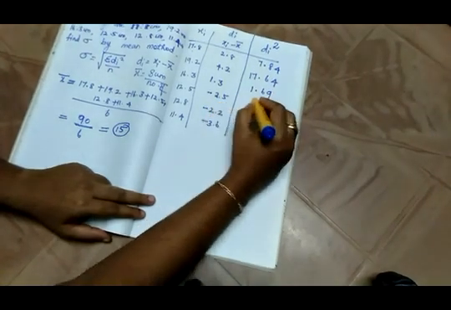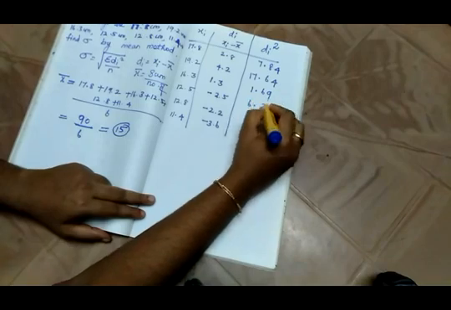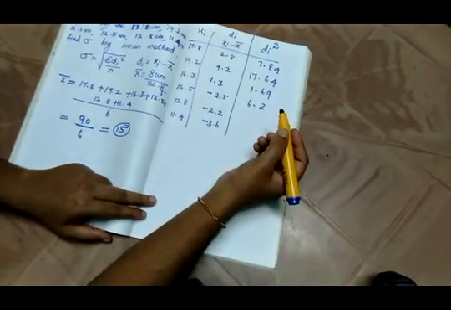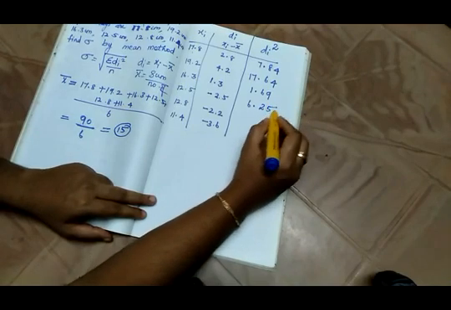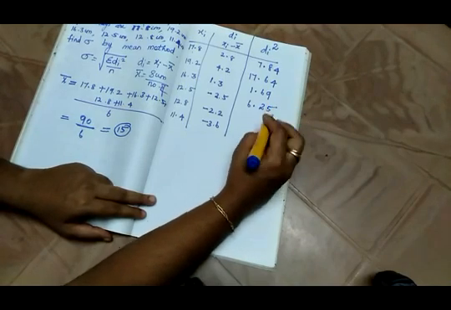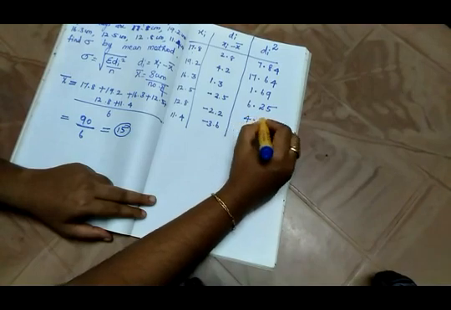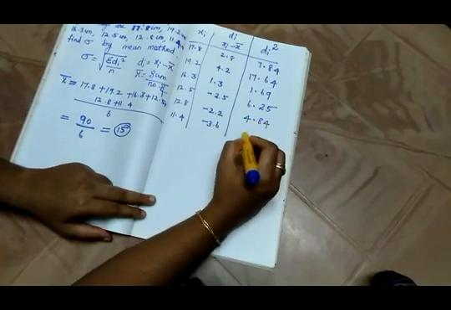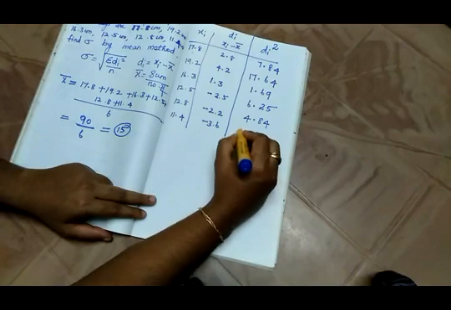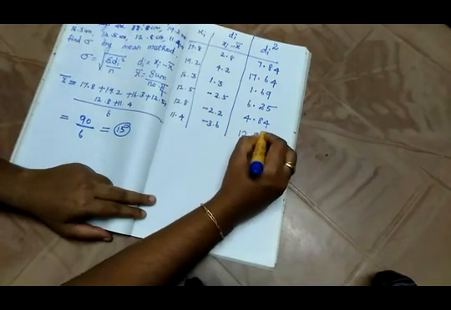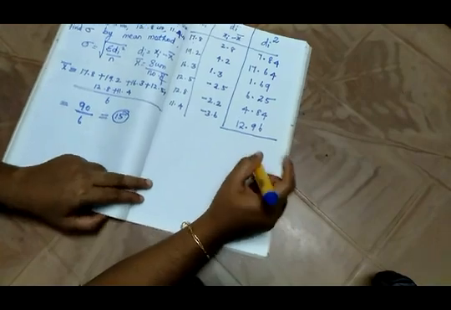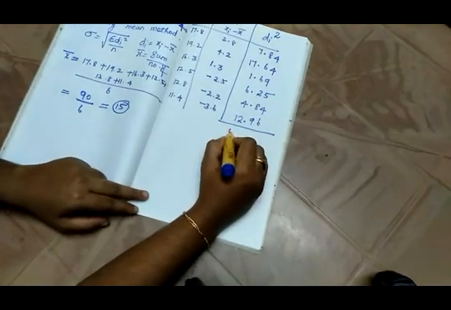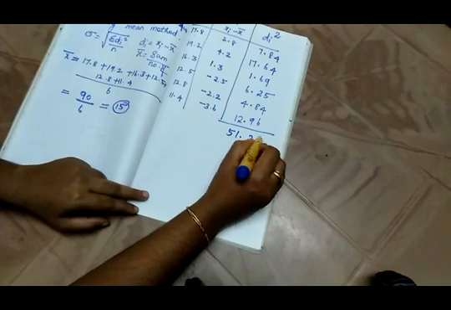Then minus 2.5 squared, and the minus value also will become plus, isn't that? So 6.25. Now minus 2.2 means 4.84, and minus 3.6, 12.96. Add all the values. So if we add, we will get 51.22.